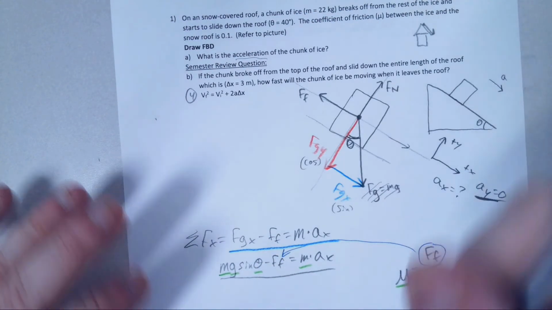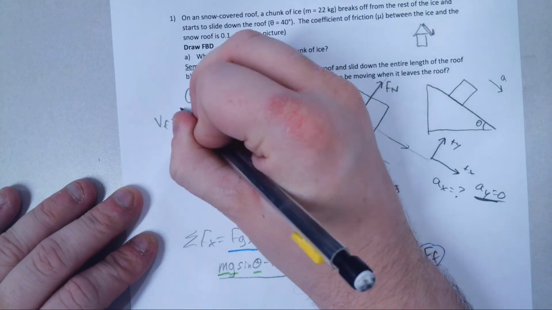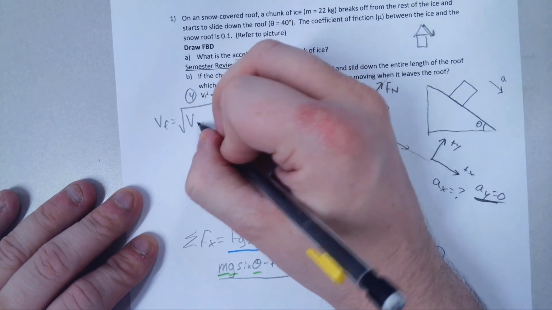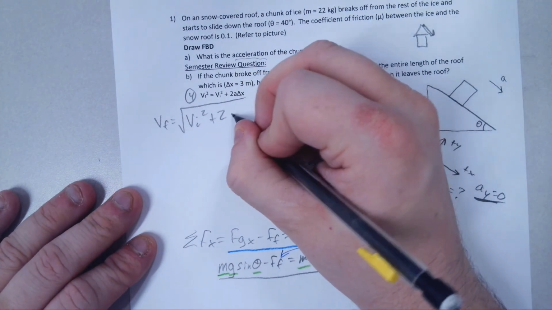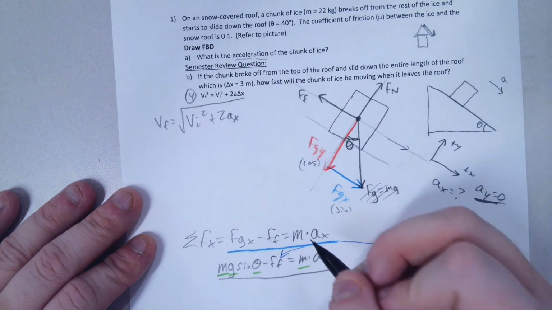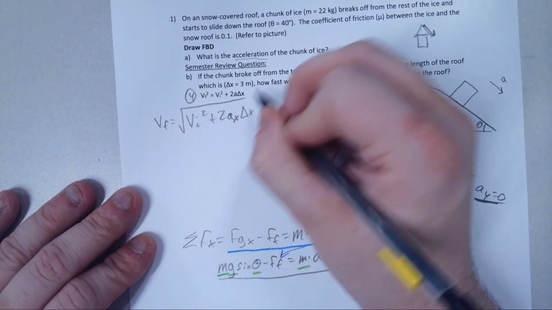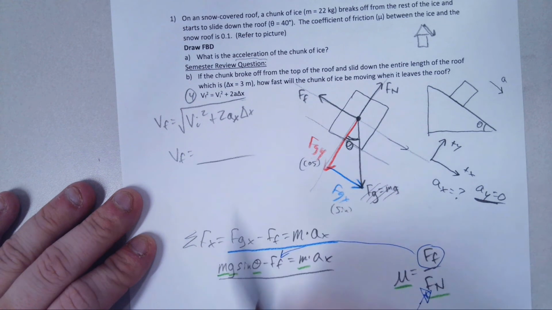If we solve for that, Vf squared equals Vi squared, and if it's going from rest that's 0, plus 2 times a, in this case a of x, times delta x, which is what they give us. So you can figure out what the final velocity is by calculating that.